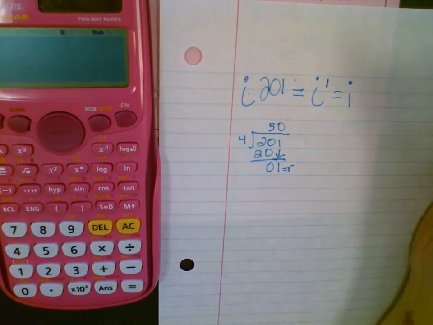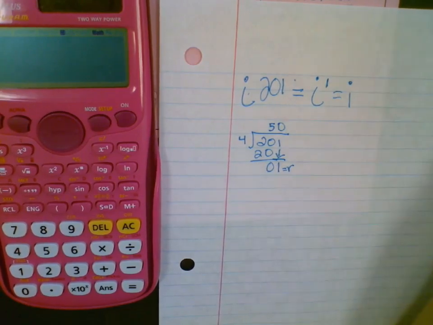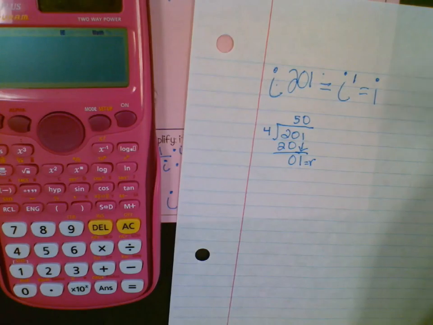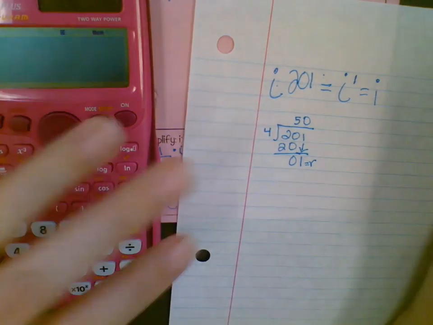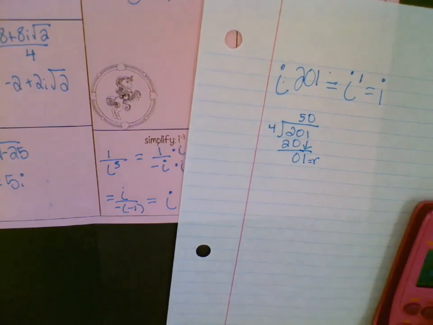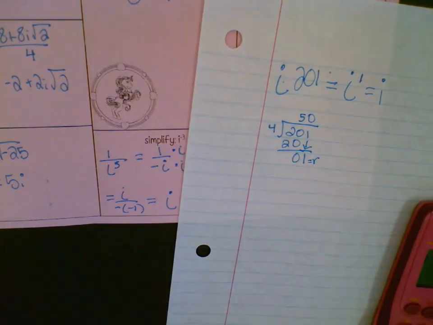So that would be another example of how to do that. I like the long division way because your remainder is your power. But you could have subtracted 200 because 200 is divisible by 4 as well. So you're really looking for powers of 4. So that's it for 8.1. Make sure you write down any questions and we'll go over them in class tomorrow. Warner out.